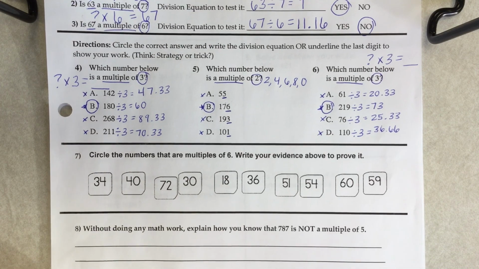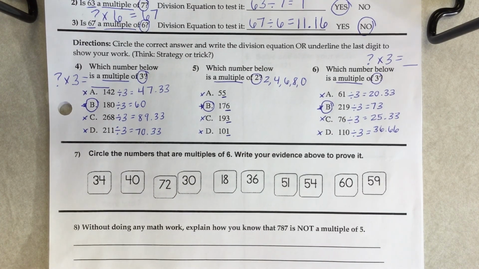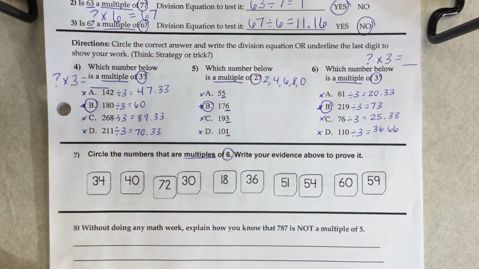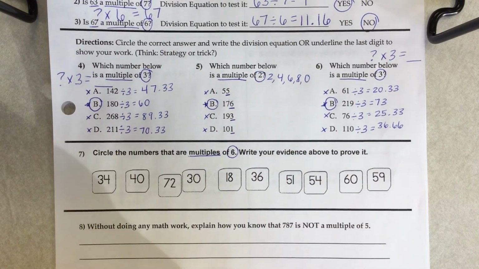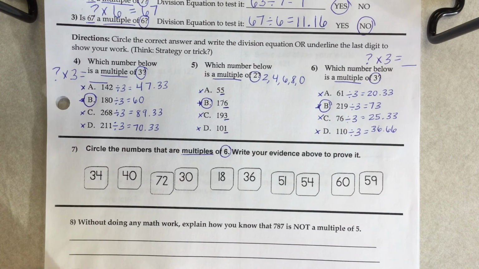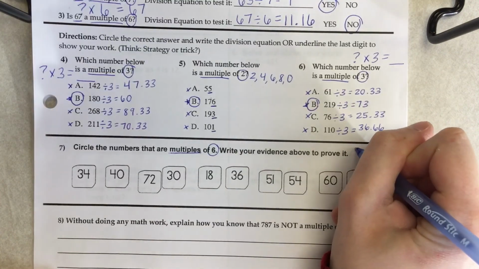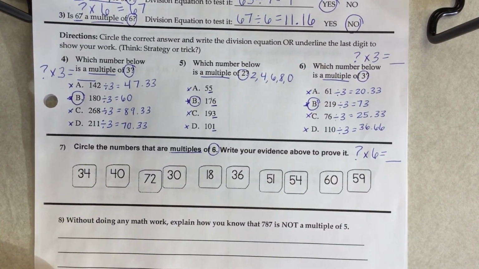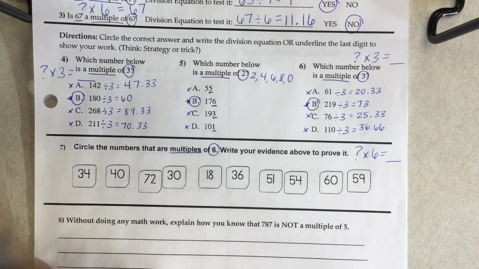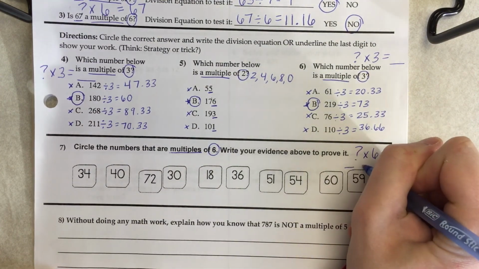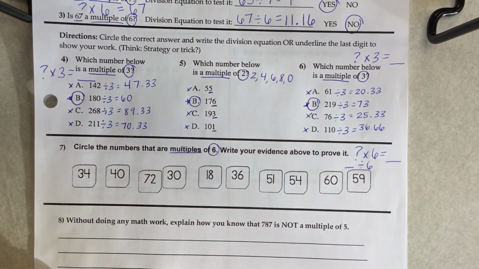Moving on to number 7. Directions say, circle the numbers that are multiples, counting by the number 6. Write your evidence above to prove it. So for 6s, I don't have a trick, so I have to use a calculator strategy. And I have to ask myself, how many times can I count by 6 to hopefully get the number that I'm testing. And since it's a missing multiplication problem, I can do the inverse operation of division. So I can take that number and divide it by 6 to get my evidence.